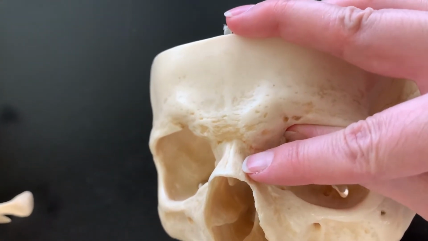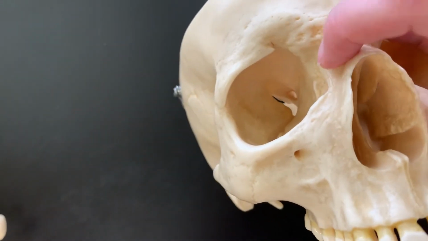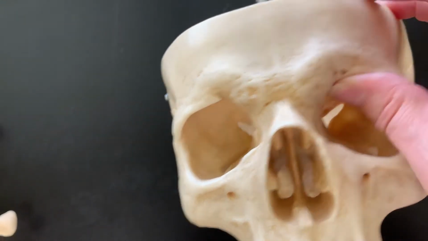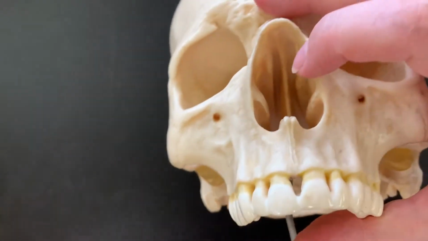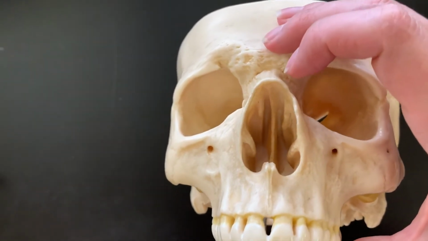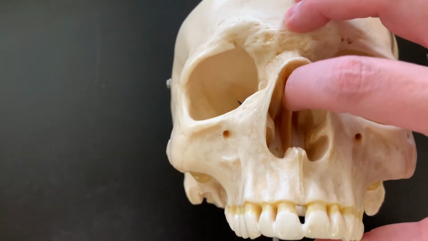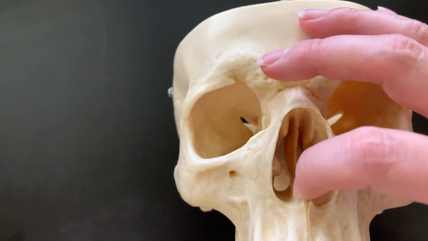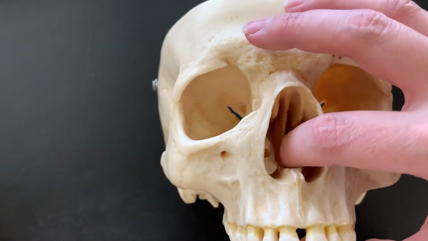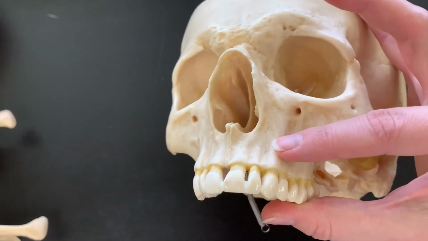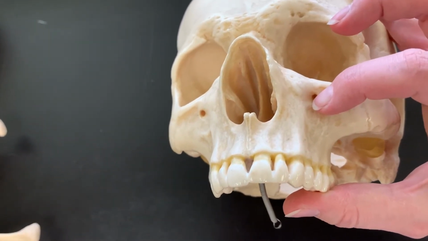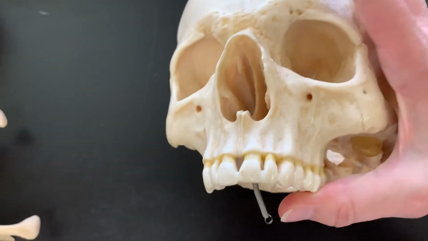Okay, name the bone. Nasal bone. And what is this line right here? Frontonasal suture between the frontal bone and the nasal bones. What is this part, the superior portion of the bony nasal septum, called? That is the perpendicular plate. What is the inferior portion of the bony nasal septum called? That is the vomer. What bone is this? The maxilla. And what's that hole? That is the inferior orbital foramen.